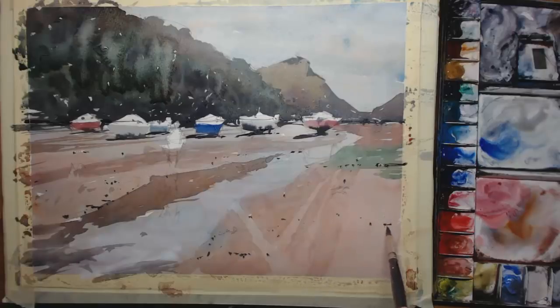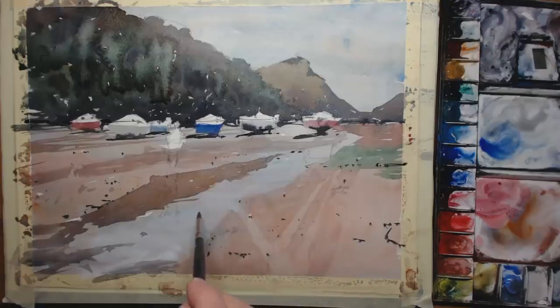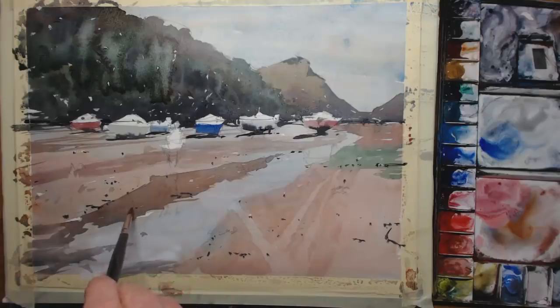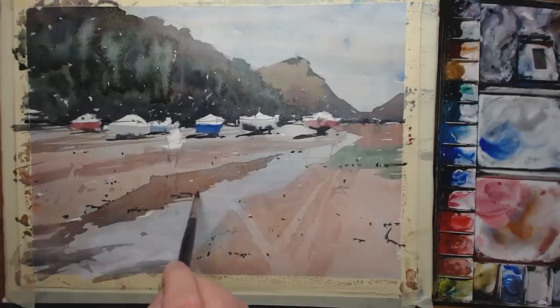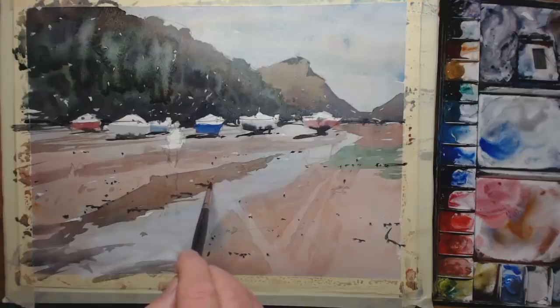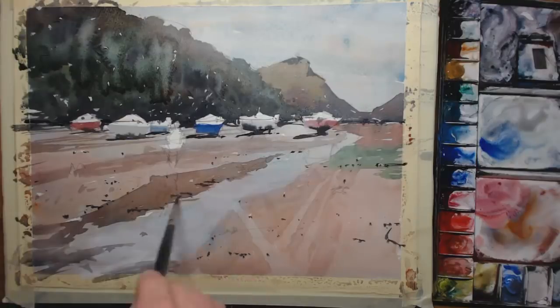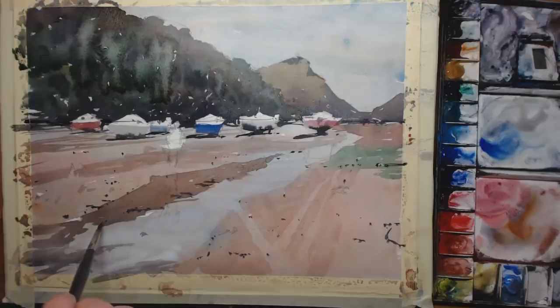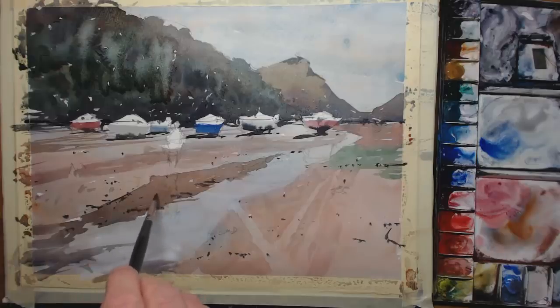I suppose the other technique to introduce these little dots could be a bit of splattering, which would have been a good alternative. I might need to perhaps cover up parts of the painting before splattering, just to make sure I don't splatter into unintended areas.